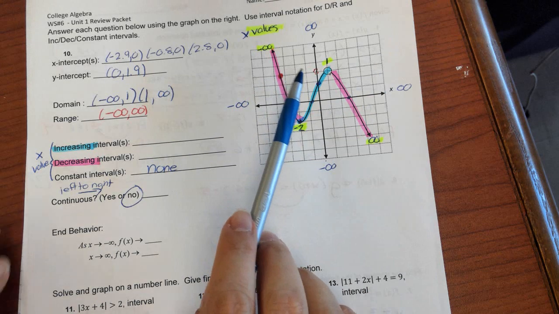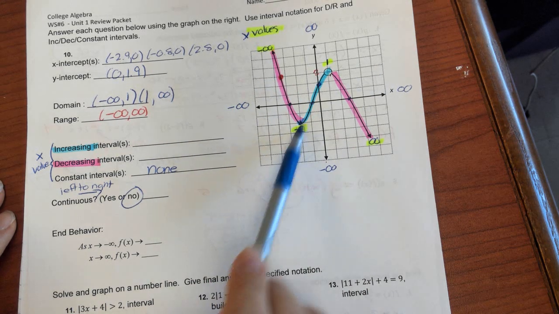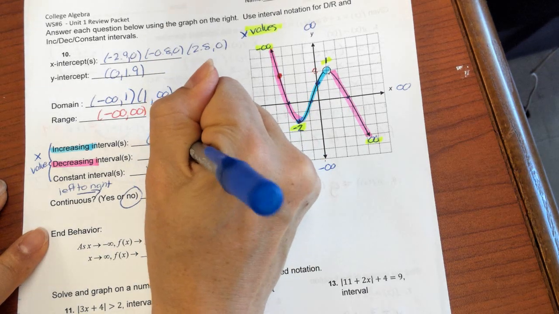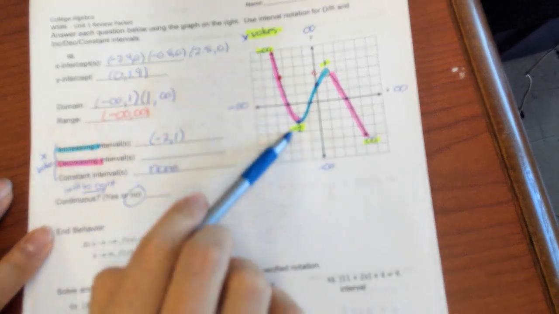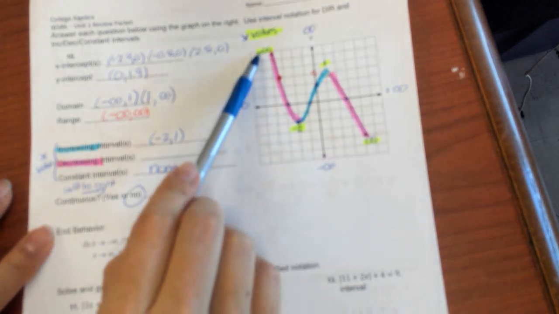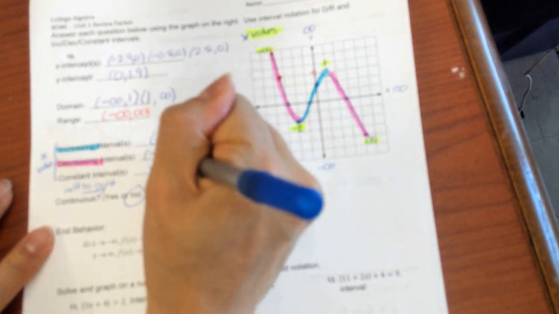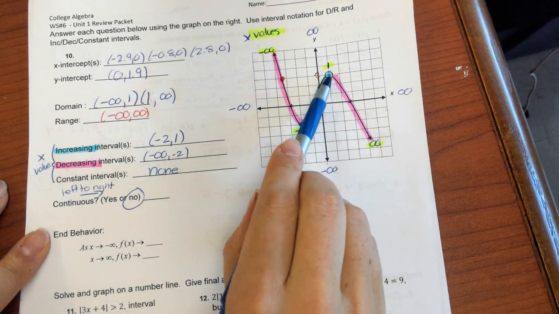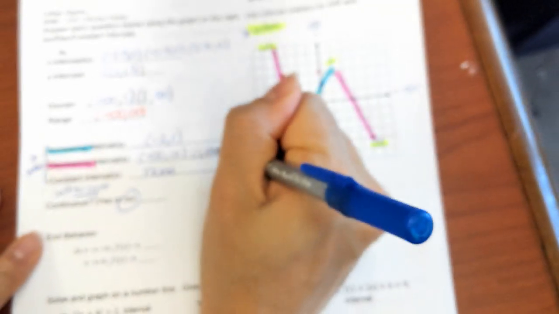So now it's really easy to do increasing, because I can see my values are right there highlighted. It is increasing from -2 to 1. Same thing with my decreasing. If I've got them written and highlighted, it is decreasing from -infinity, stops at -2, and then it's right here from 1 to infinity.